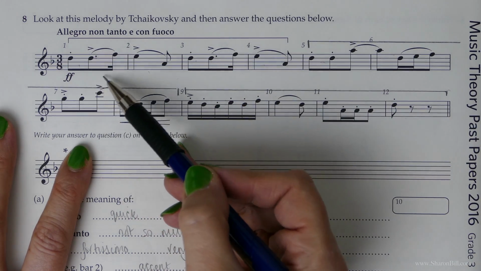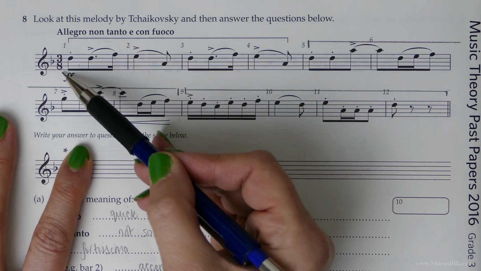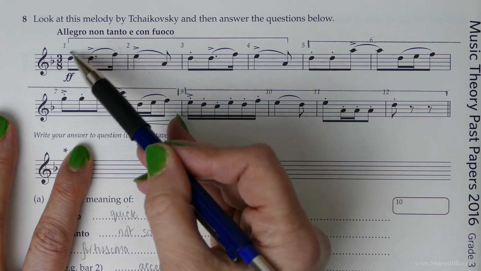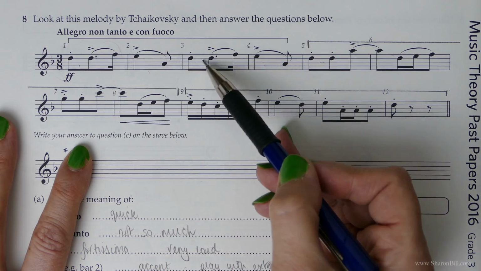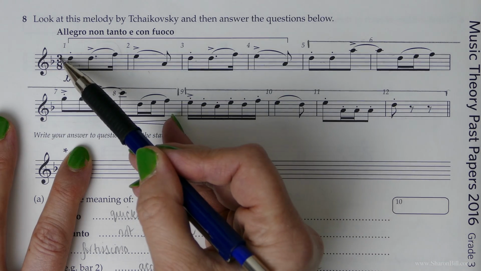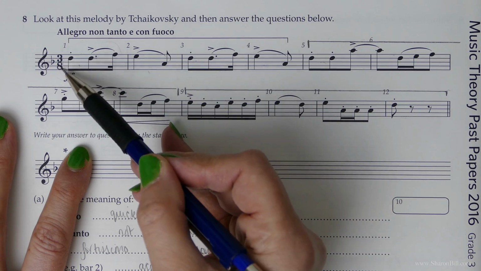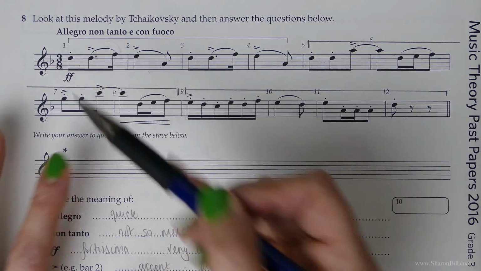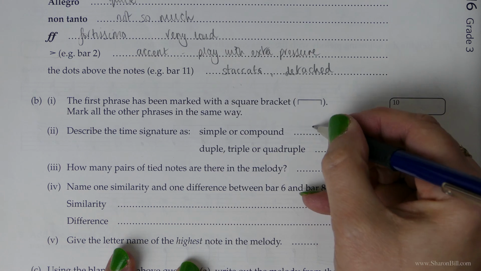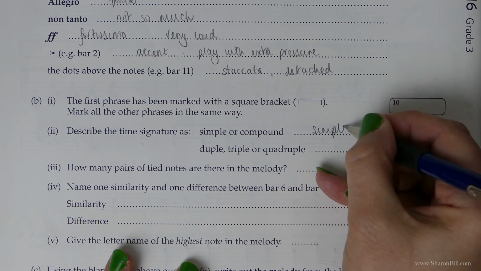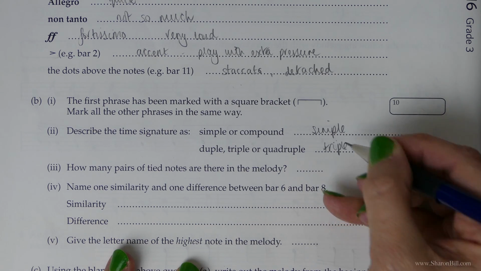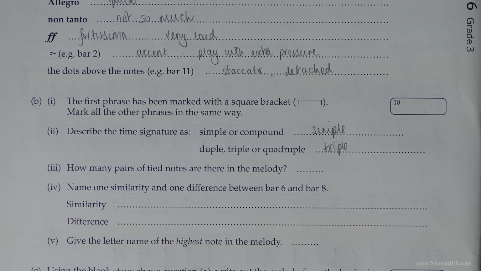However, we don't class this as compound time, we class this as simple time, because if we were counting this in groups of 3, we'd only have 1 beat per bar, and that doesn't really function as a time signature. And so we count it as 3 separate quaver beats, or 3 separate eighth notes. And so we would say it was simple triple time. That's sort of like the odd one out in the time signatures with 8 underneath.